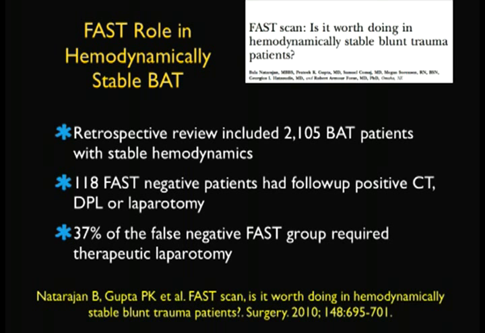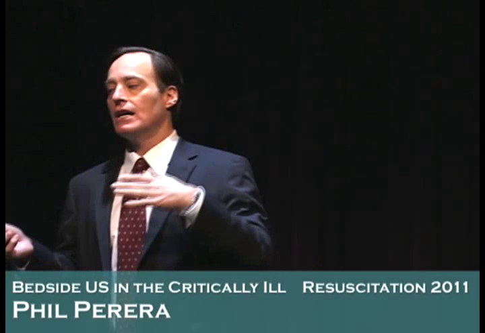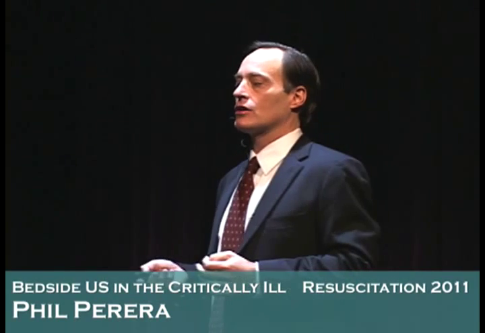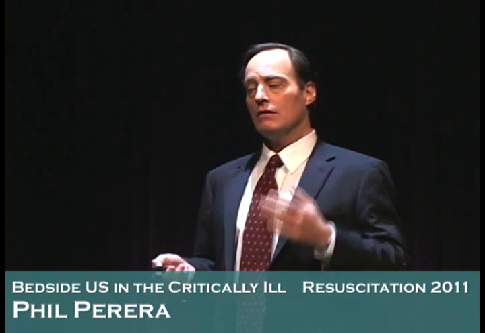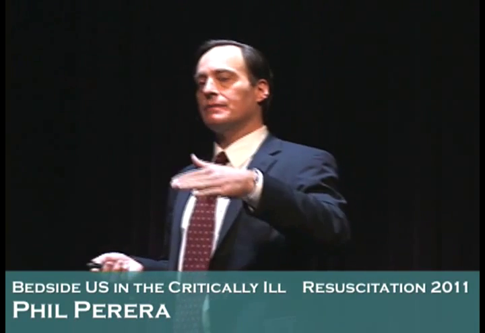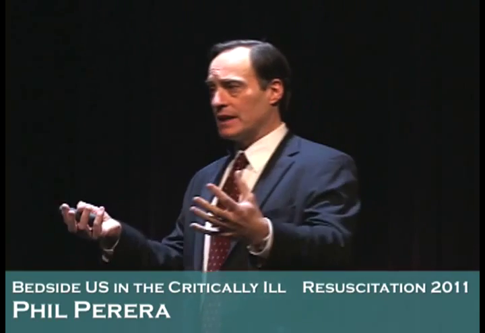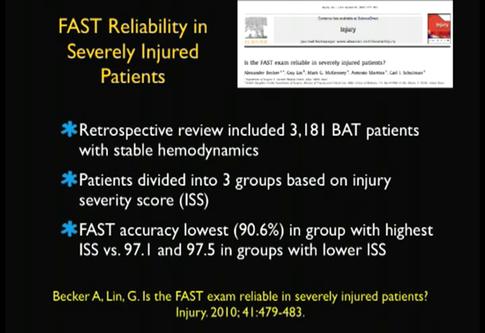Okay, so this was done by a bunch of surgeons who said, we better take a look at these numbers. Maybe should we be doing the FAST exam on hemodynamically stable patients? And that was actually the title of the article: Is it worth it? Well, okay, so that one casts some doubt on that. But we kind of know that the FAST exam works best in your unstable trauma patient. We all kind of know that that's really where we're going to be using it. And with the stable patient, we're probably going to be doing other imaging.